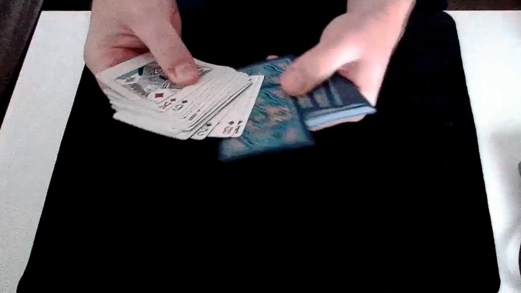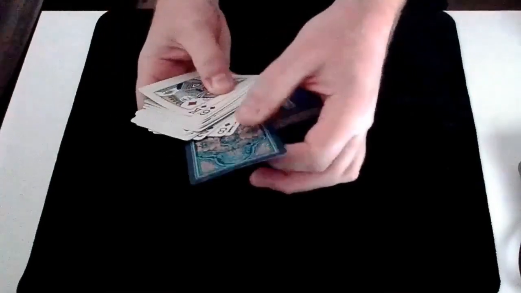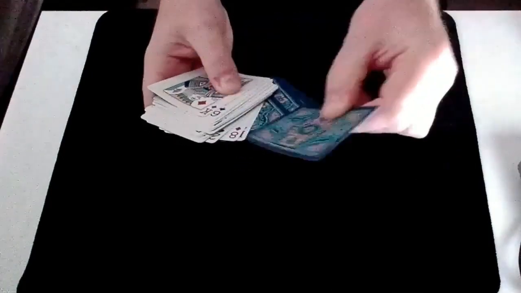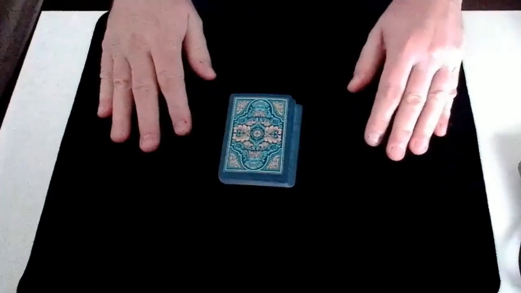And if you can look at and remember this card that you cut to, which is of course the card that was on top. So that's the cut deeper force.